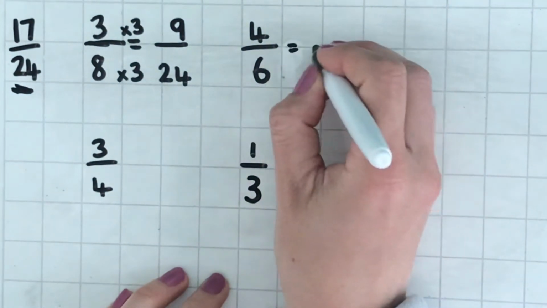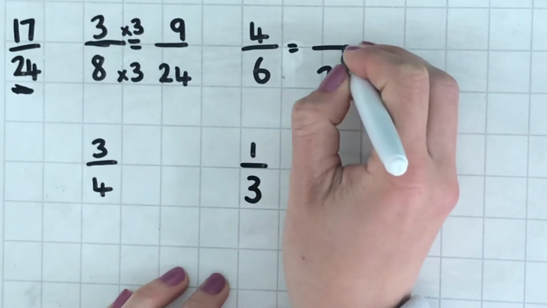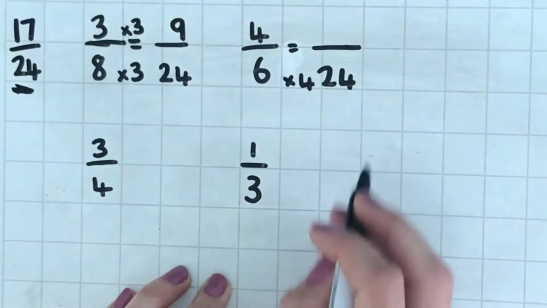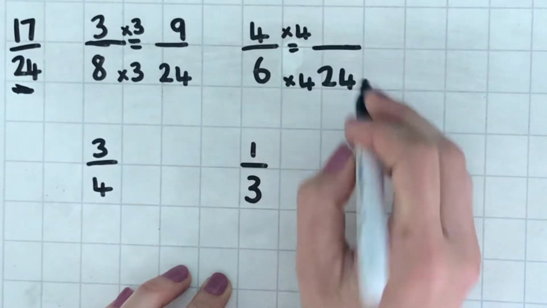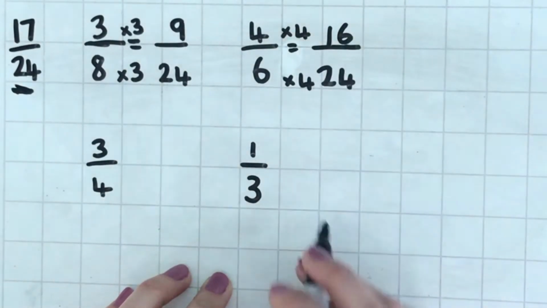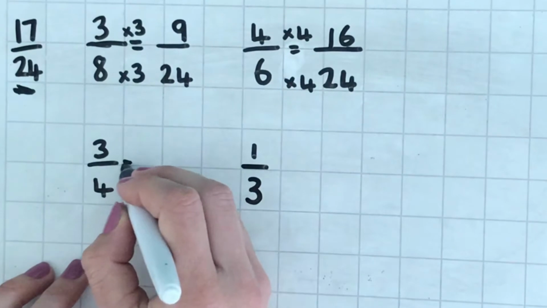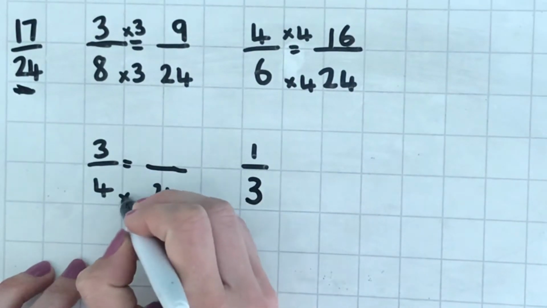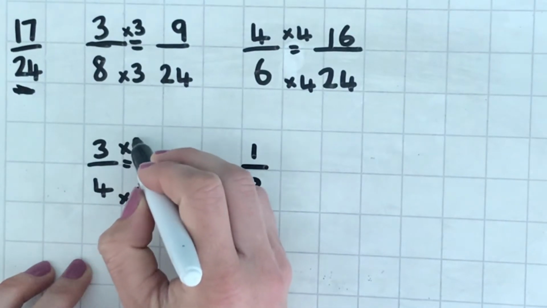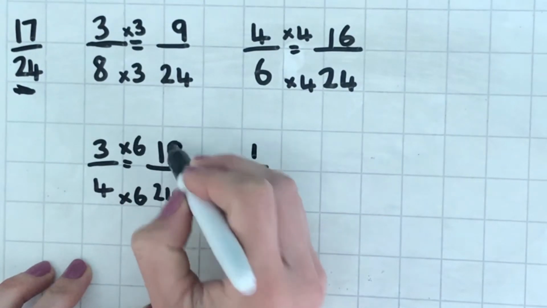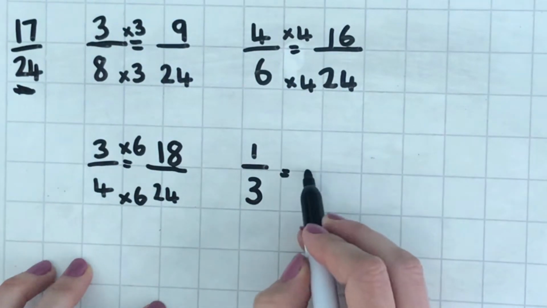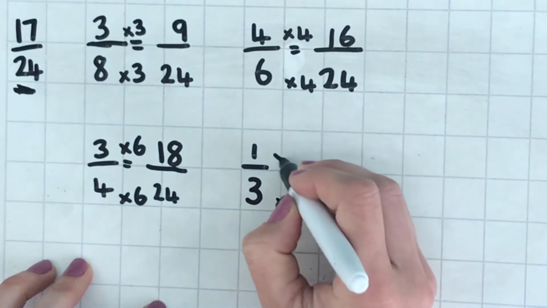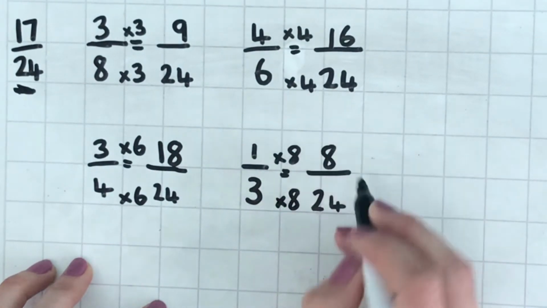Okay, so we're going to do the same thing with this one, with 4/6. What do we do to 6 to make it 24? We times it by 4. We're going to do exactly the same thing to our top number. 4 times 4 is 16. Same with 3/4. We're going to make it out of 24. So 4 times what gives you 24? It's 6. Multiply your numerator by 6. Gives you 18 out of 24. And the same with your 1/3. 3 times 8 gives you 24. 1 times 8 would be 8.